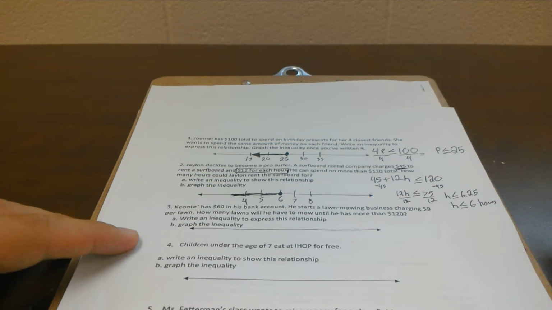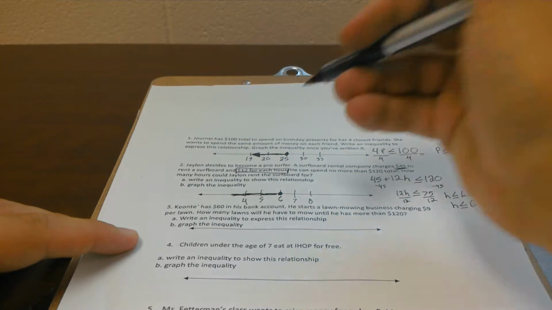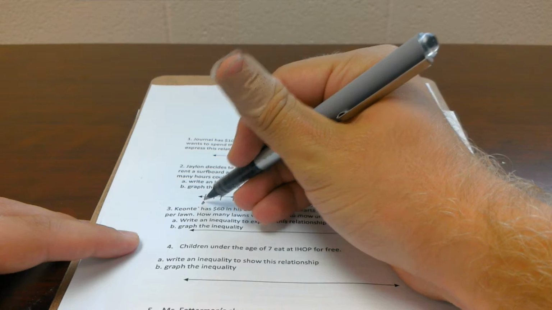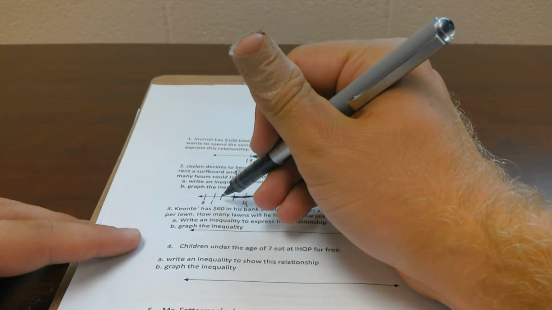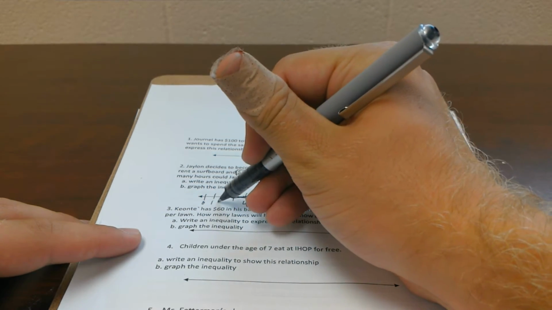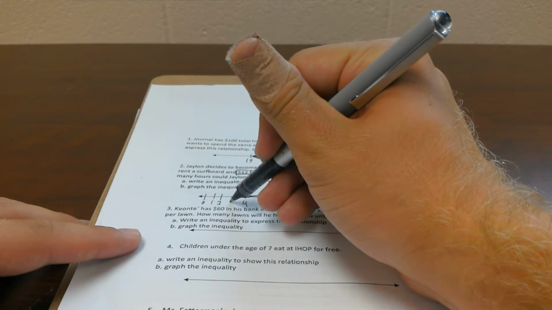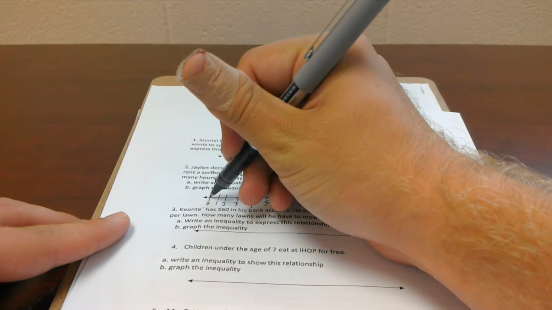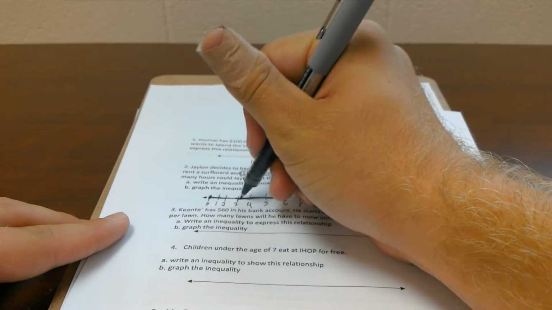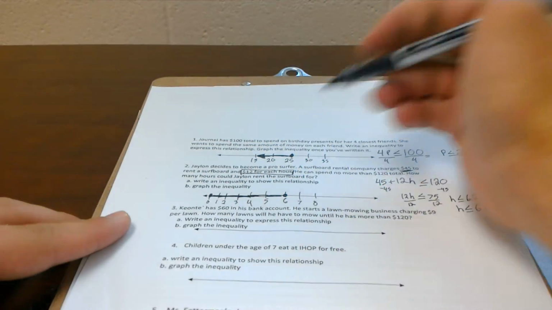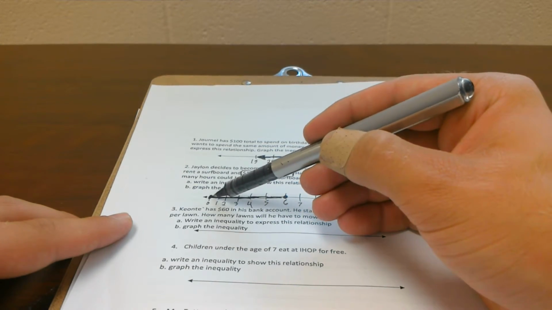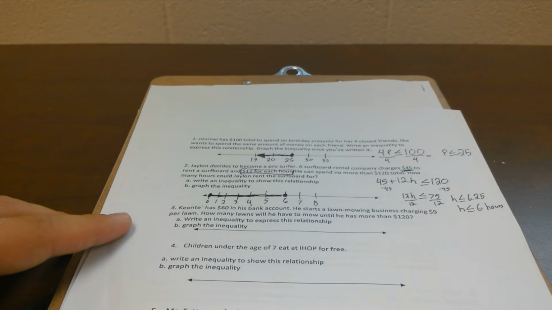But there's one thing I want you to consider, is that Jalen cannot rent the surfboard for negative hours. That doesn't make sense. So when we're thinking about real life situations, we have to think that there is going to be another endpoint. So he can rent it between 0 hours and 6 hours.